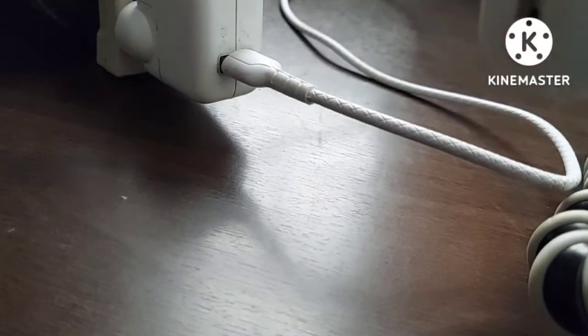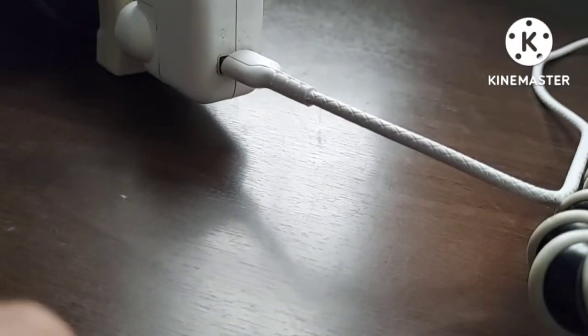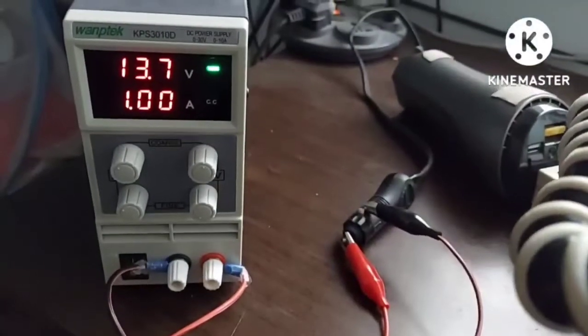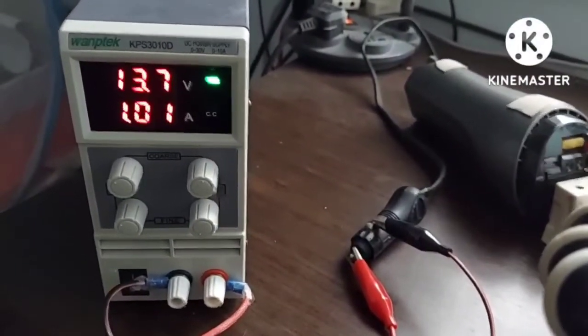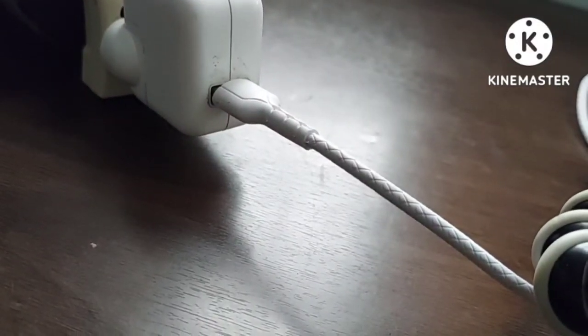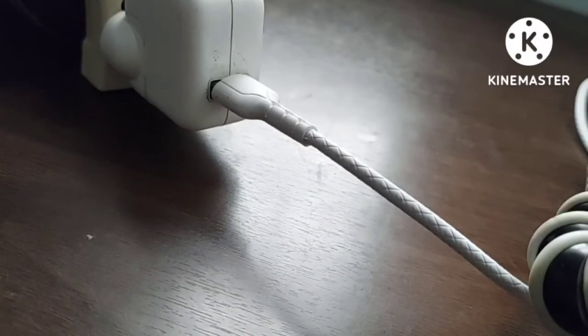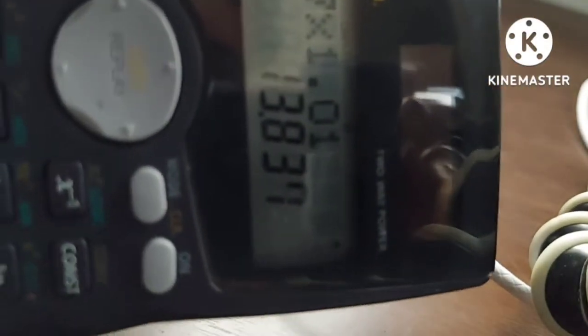Okay, now that I've connected my power bank here, the power bank has started charging from this setup. The current draw is approximately 1.01 amperes, and if I put it in the calculator for power consumption, it is 13.7 multiplied by 1.01. Okay, we are consuming around 13.837 watts of power when we connect this to the power bank.